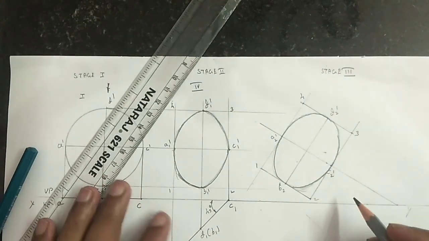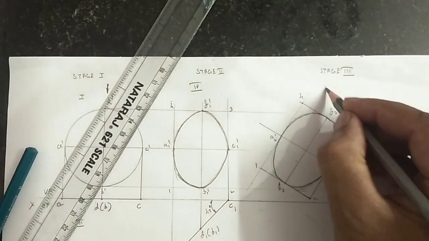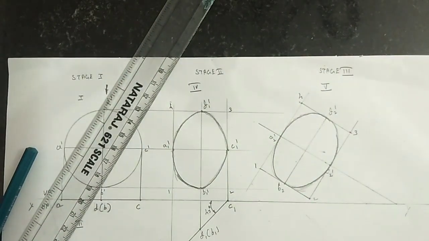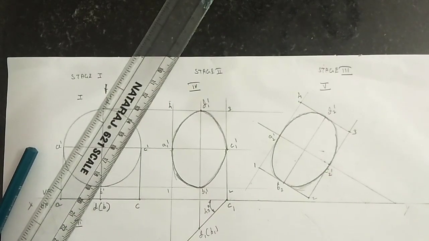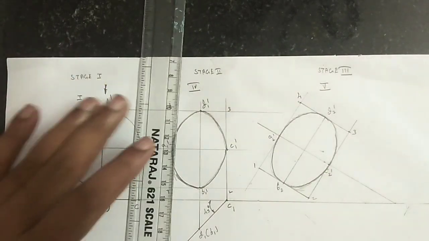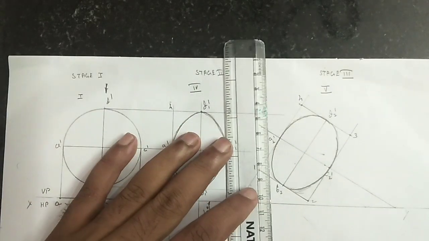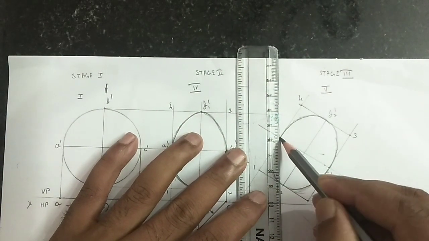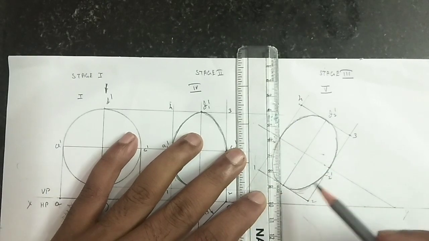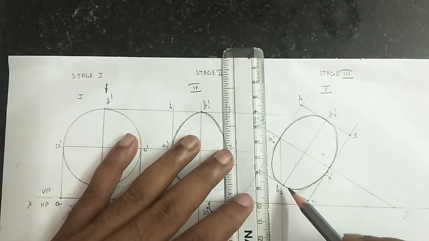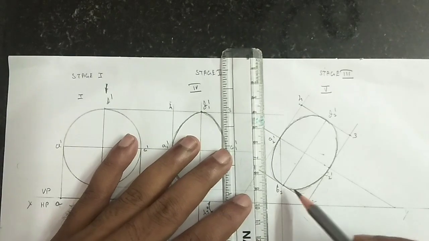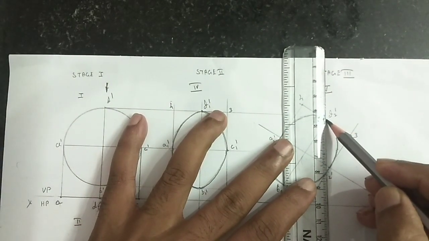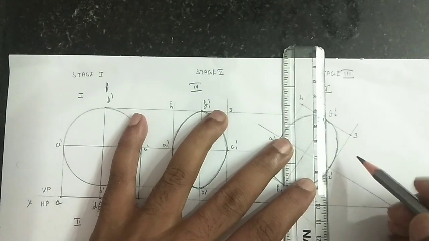So this is diagram number 5, and the sixth diagram is the top view of the circular plate. For this, from all the points, from point A, draw one projection line to the horizontal plane. In the same way from point D, draw one projection line to the horizontal plane.